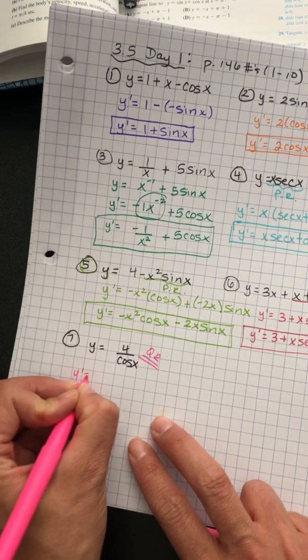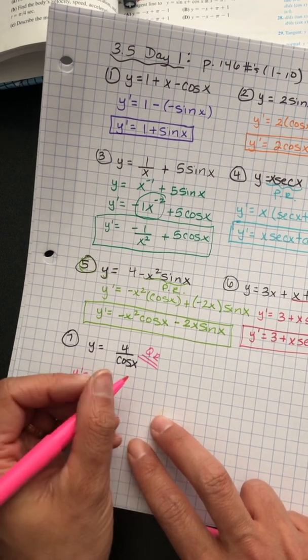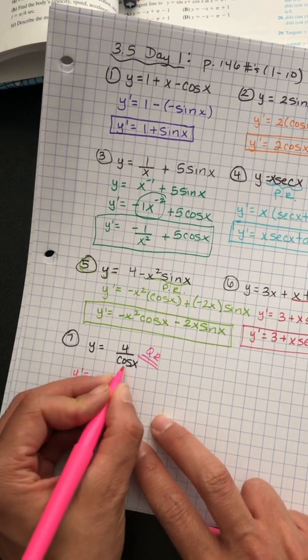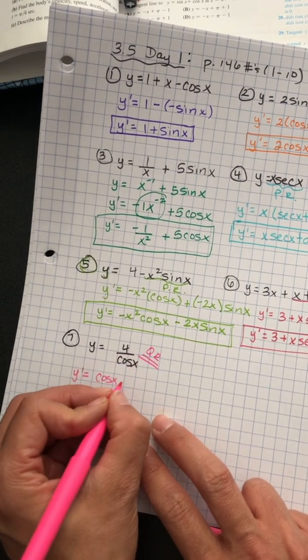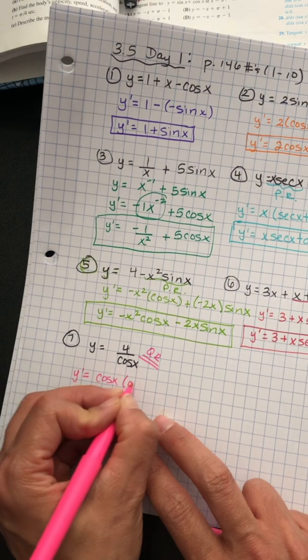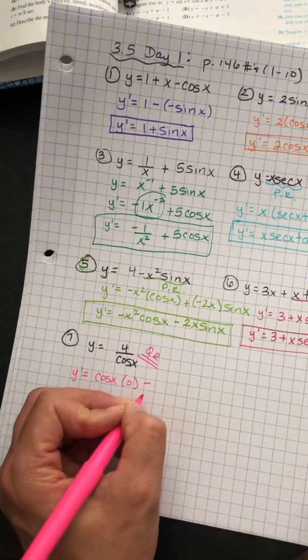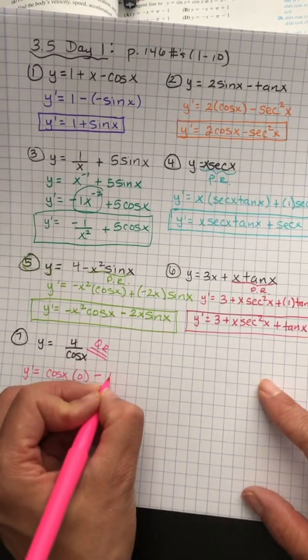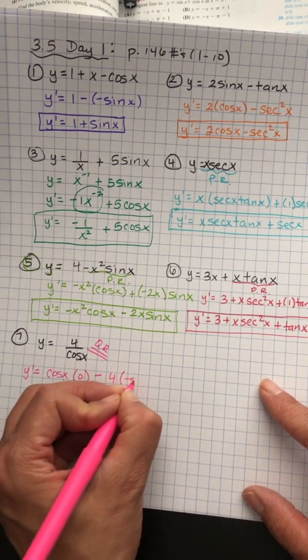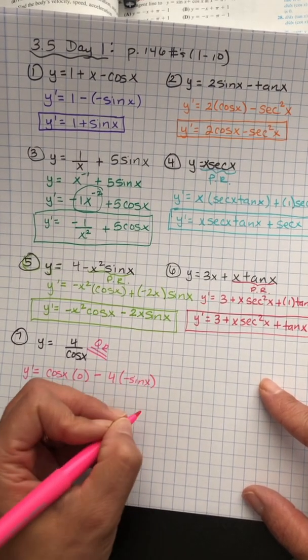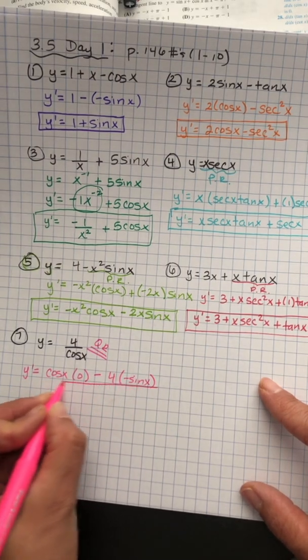So y prime is going to equal low d high minus high d low over low squared. So the low is cosine x. The derivative of the high, the derivative of 4 would be 0, minus high is a 4 times the derivative of the low. Derivative of cosine x is negative sine x, all over low squared.